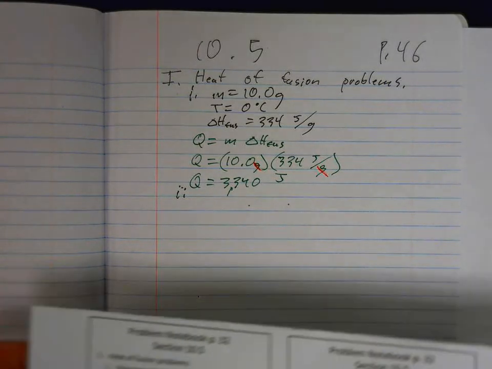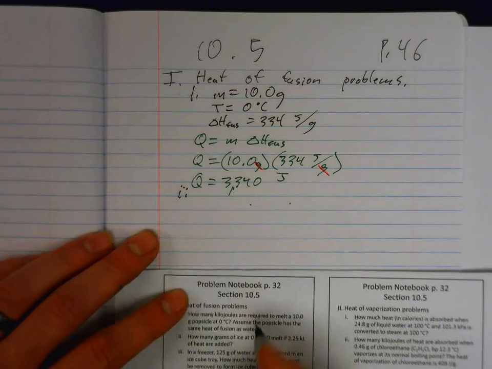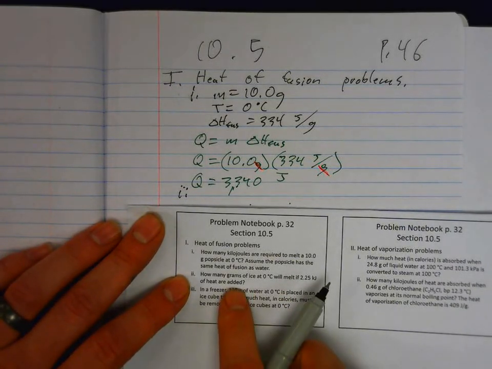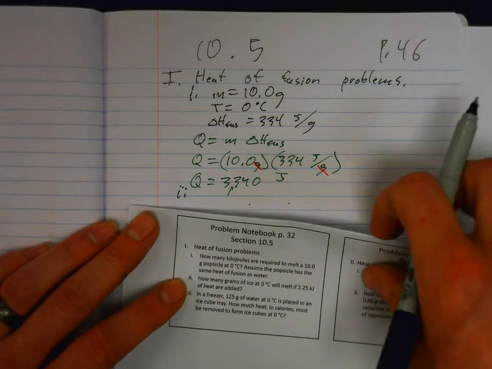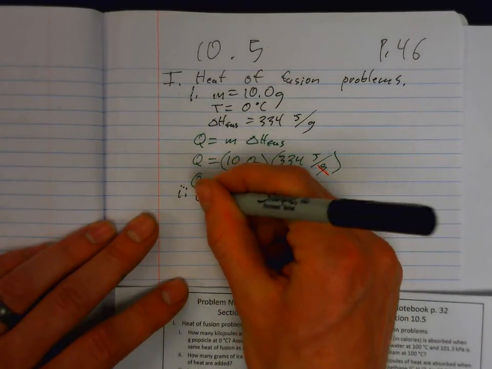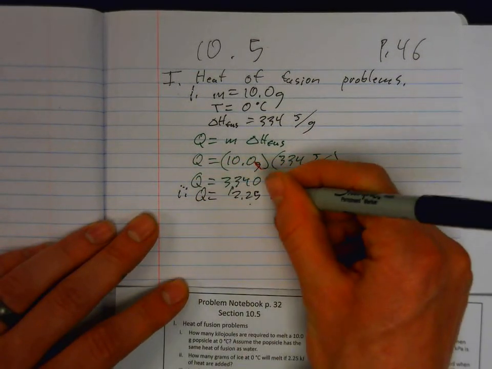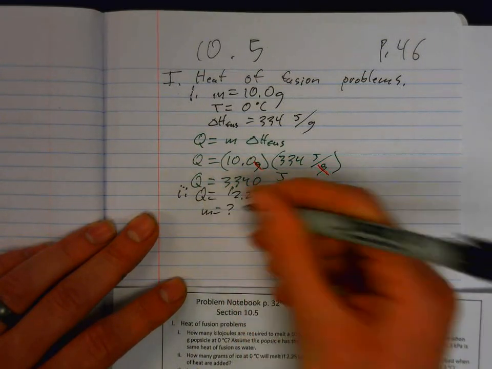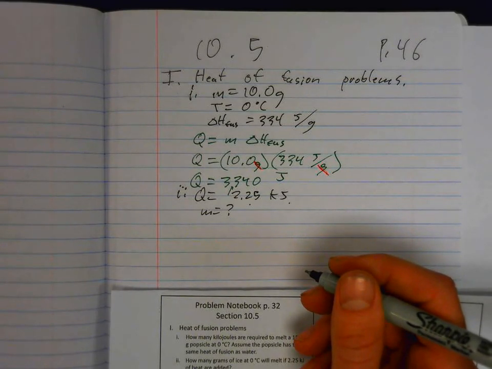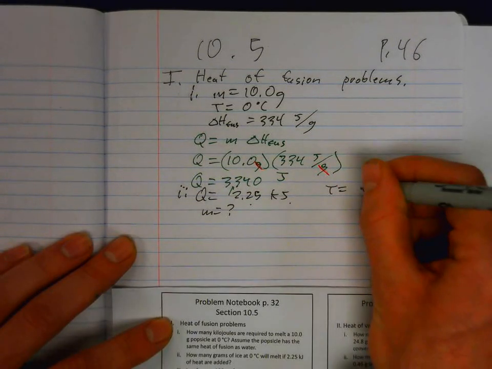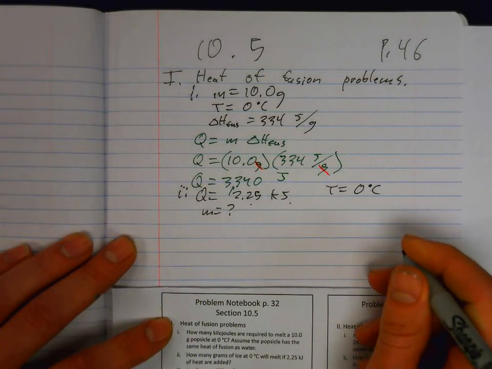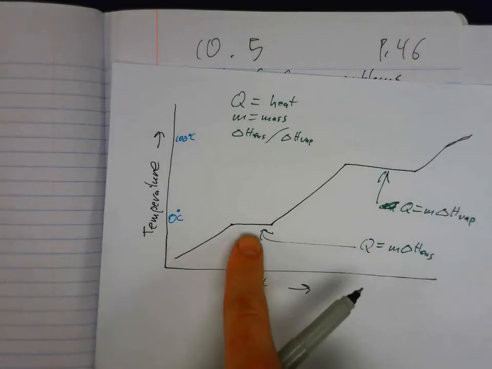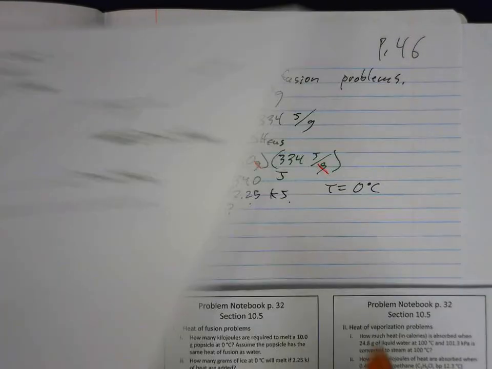Alright, so the second problem is similar. It says how many grams of ice at 0 degrees Celsius will melt if 2.25 kilojoules of heat are added. So Q is 2.25 kilojoules. And we want to know mass this time. We know that it's at 0 degrees Celsius. But once again, that is there just to show us that we're at this point here, at the melting point.